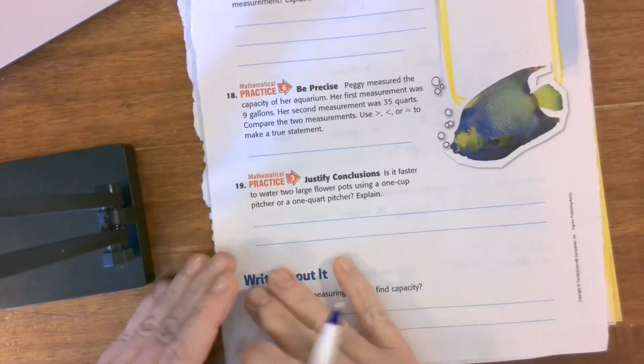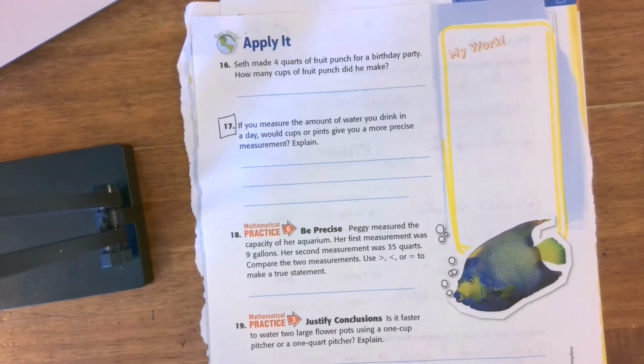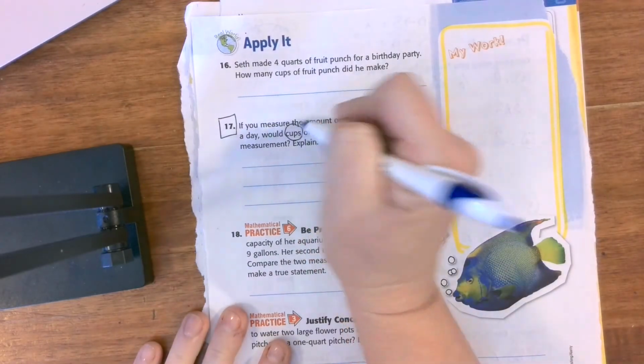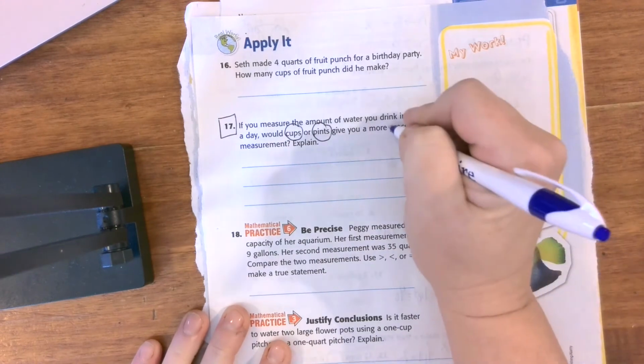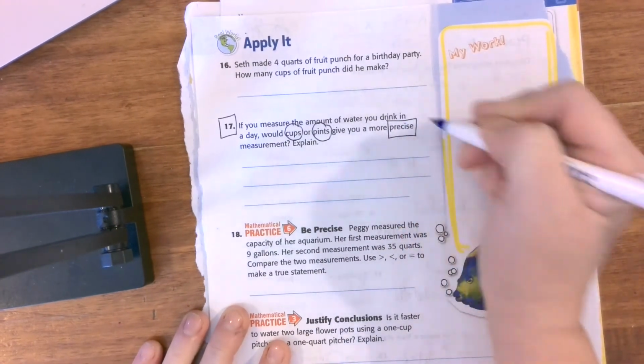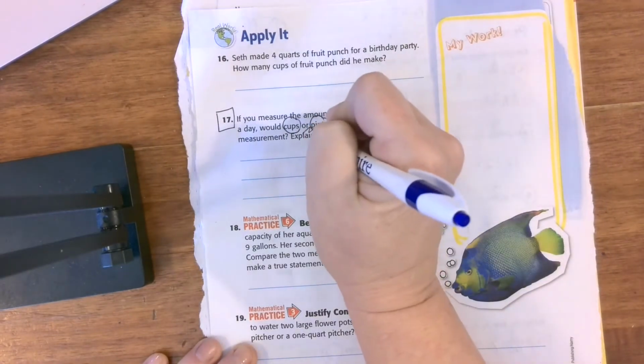Flip your paper over. Number 17. If you measure the amount of water you drink in a day, would cups or pints be more precise, that was that word from our vocabulary list, measurement? And then it wants us to explain.